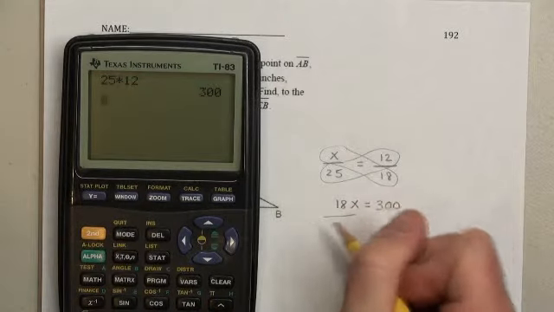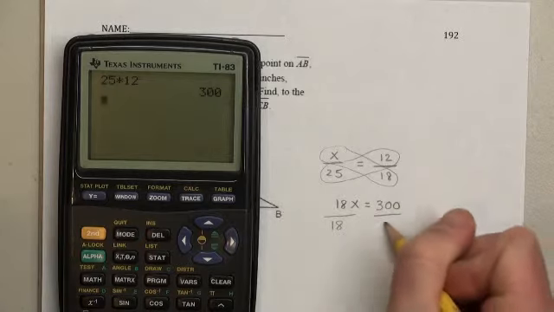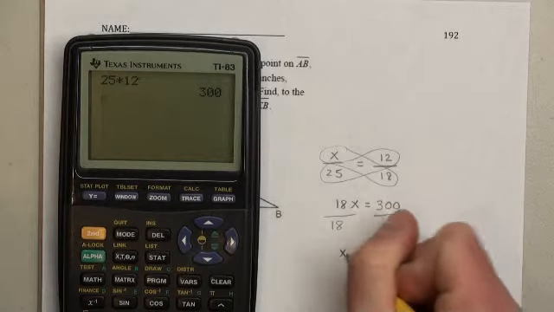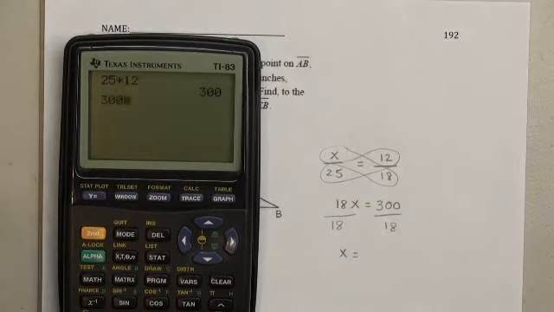So I'm dividing both sides by 18, and I get x equals 300 divided by 18.